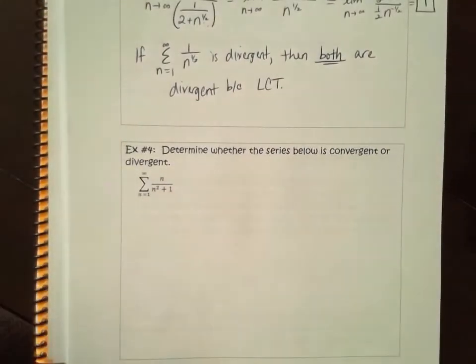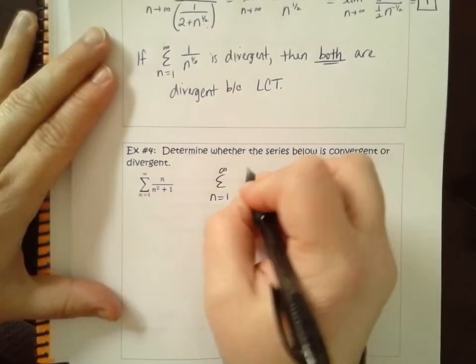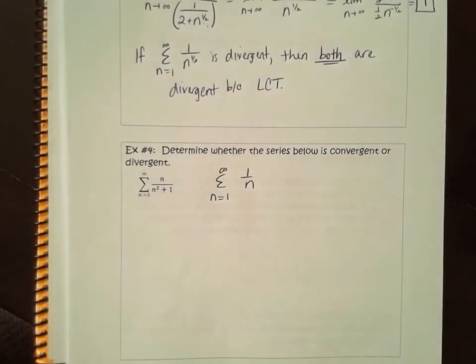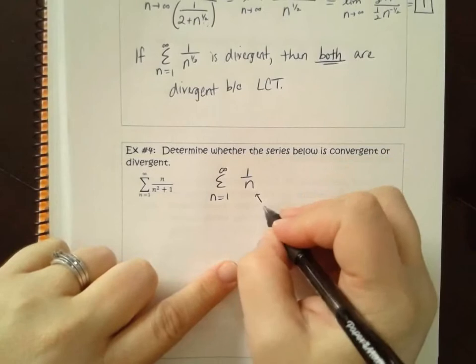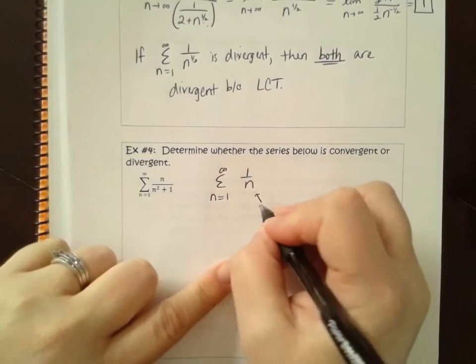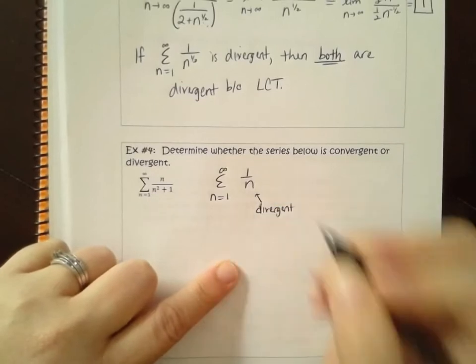If you stripped it down to its parent function and basically paid attention to just the variables, you have an n in the top, an n squared in the bottom, so we're going to compare this to 1 over n. Well, what do you know about 1 over n? I know that it's the harmonic series where p is equal to 1, so it's divergent, because remember, for a p series to be convergent, it has to be greater than 1.